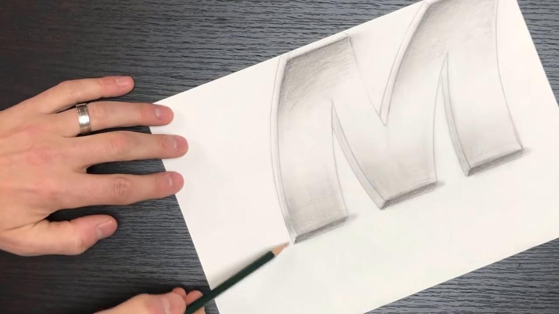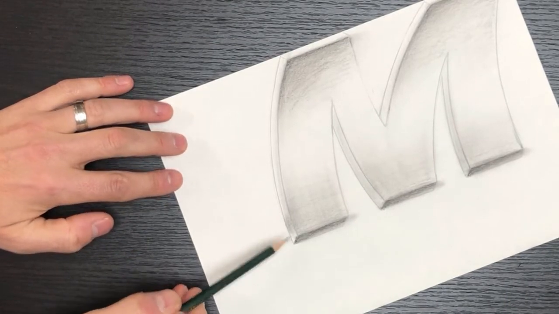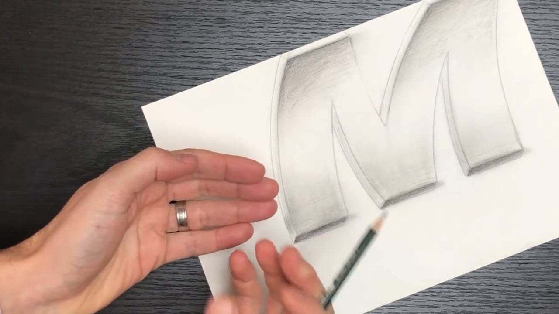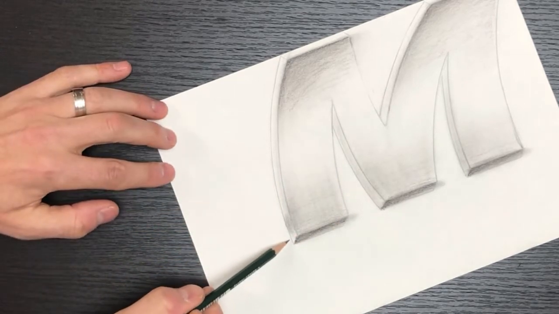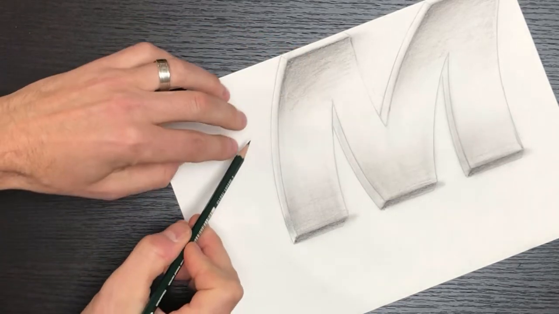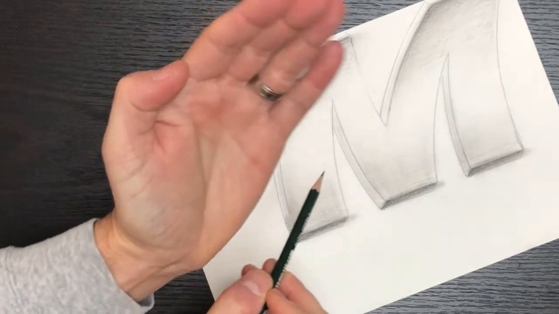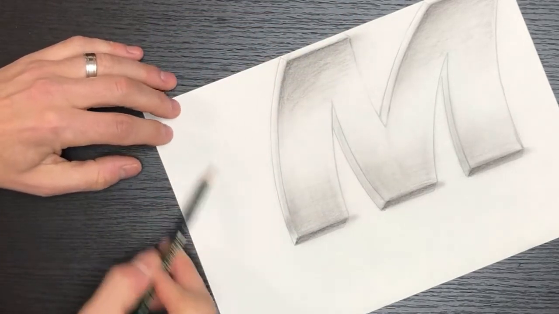So we're going to take this point here. This point here is contacting the ground, so it's not going to have as much of a shadow because it's closest to the paper. But as this lifts off of the page, there's going to be a lot more shadow in this area. We want that to look like it's lifting, so we're going to create more shadow here.